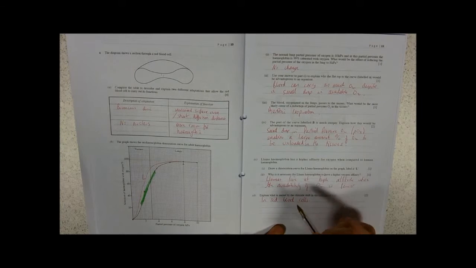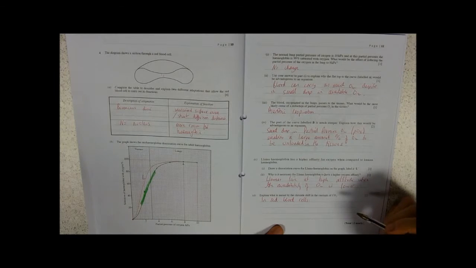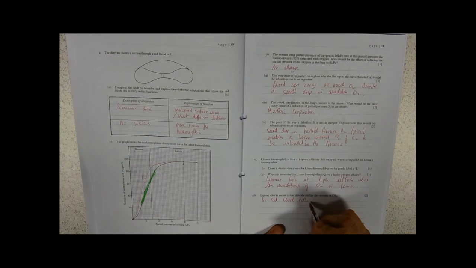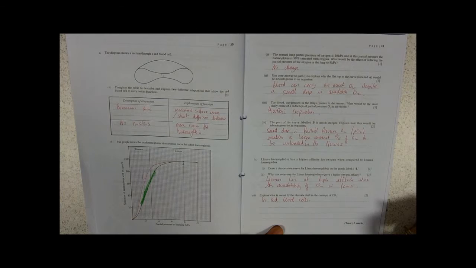So I've blagged them out there for mentioning that. And then if I actually say what happens, well, the chloride shift is the movement of chloride ions into the red blood cells. And I've blagged another mark there for not actually knowing much about the process at all, but things that I can just remember.